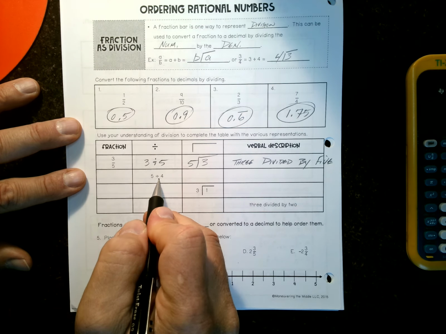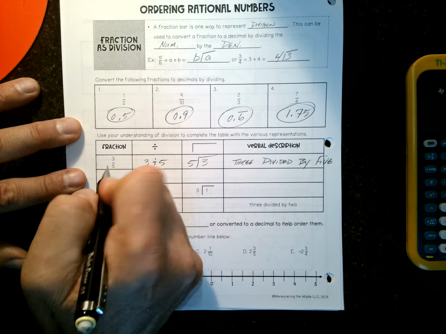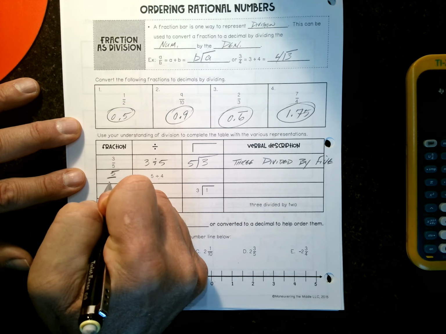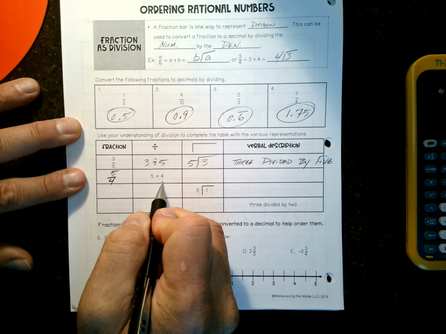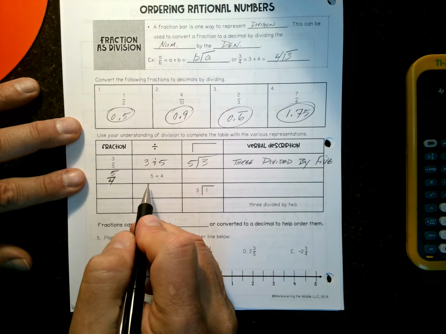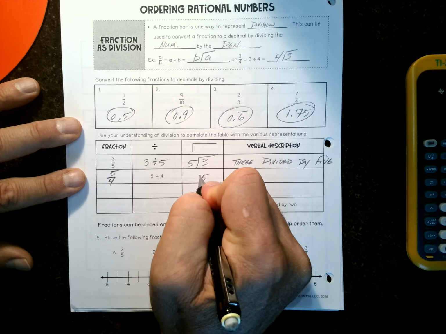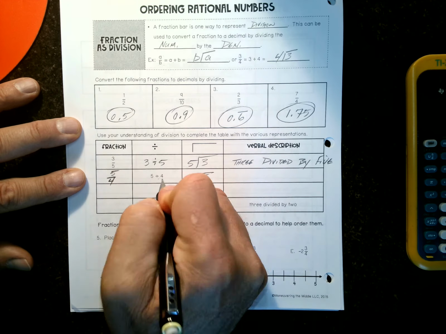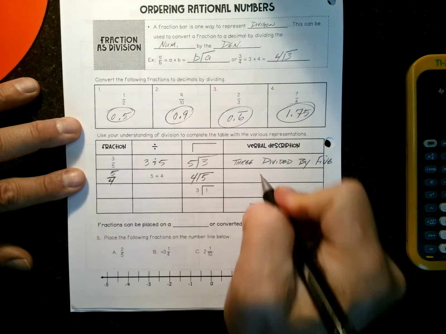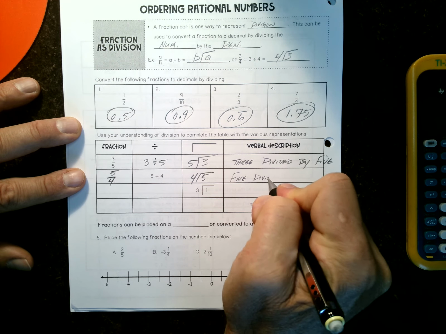So we have 5 divided by 4. If we work backwards, 5 is the numerator and 4 is the denominator, right? So then we go from 5/4. So this is 5 divided by 4. These are all equal or congruent. So we'll write this down as 5 divided by 4.